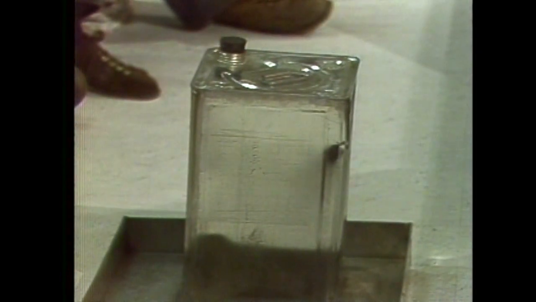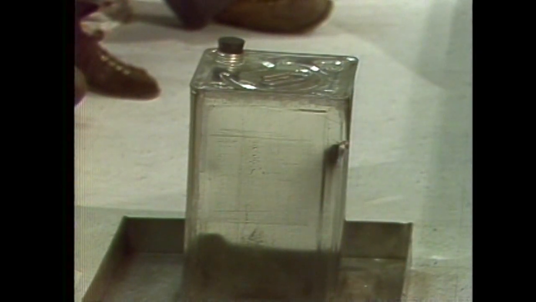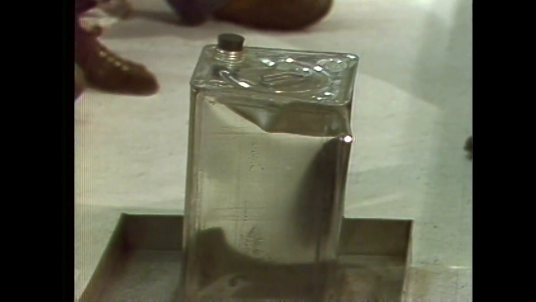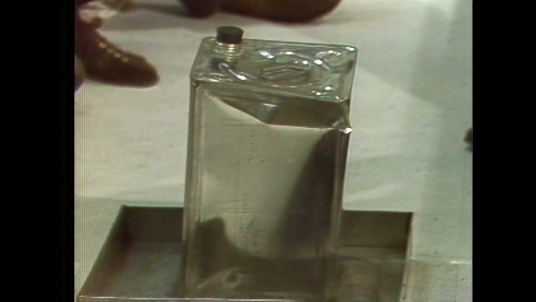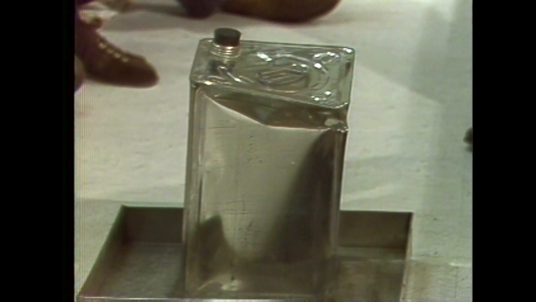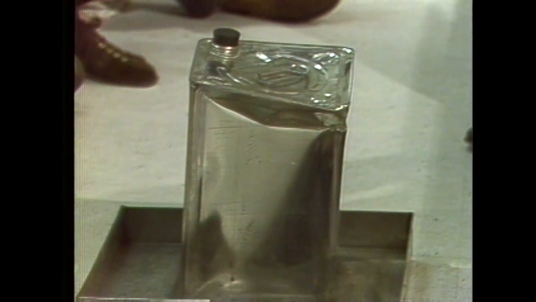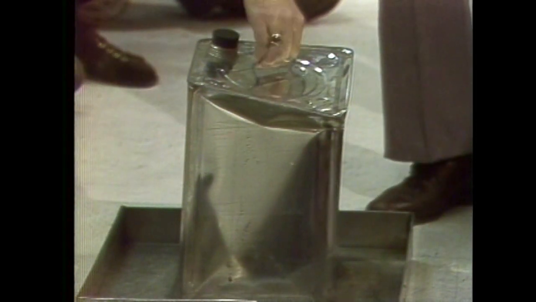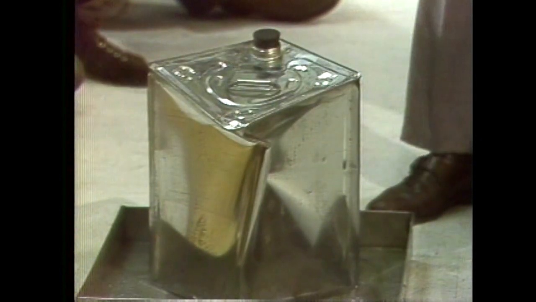And what you see is the can is making a lot of noises, and as it cools down, it's beginning to collapse because it's evacuated on the inside, and the pressure outside is greater than the pressure that's inside. In fact, it's kind of assuming this funny shape here.